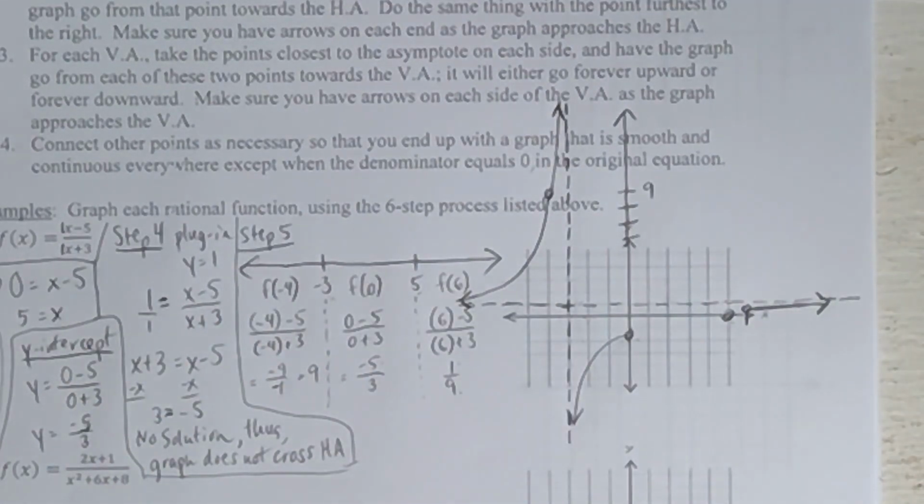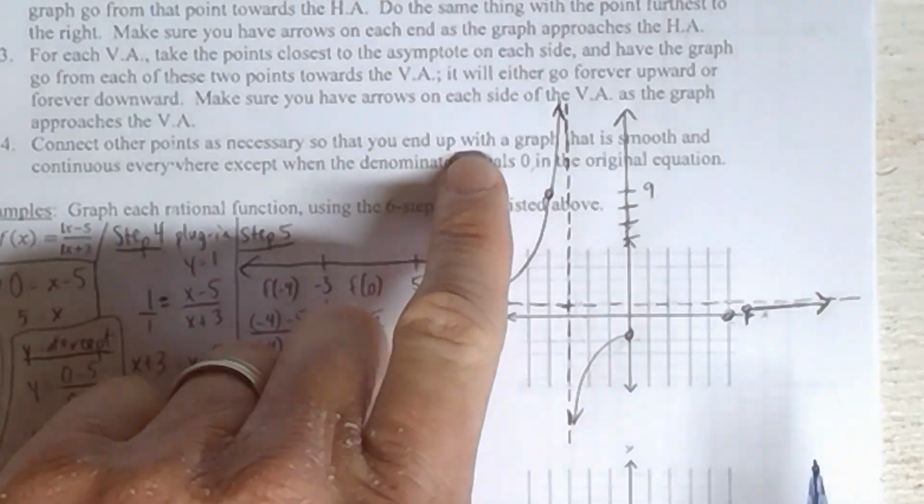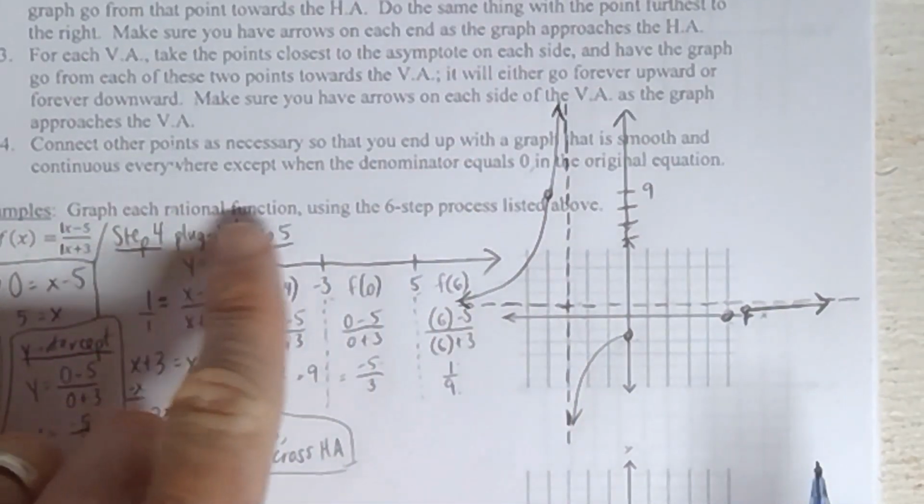It can't go down and hit those. Not this time. All right, we're almost there. What's the last step here? It says connect other points as necessary so that you'll end up with a graph that's smooth and continuous.